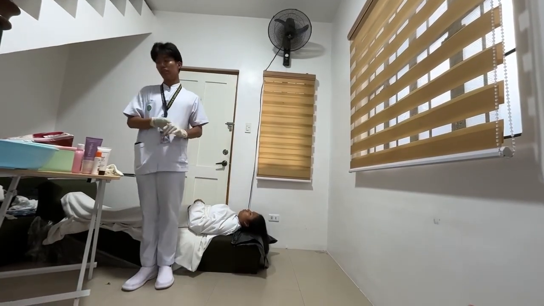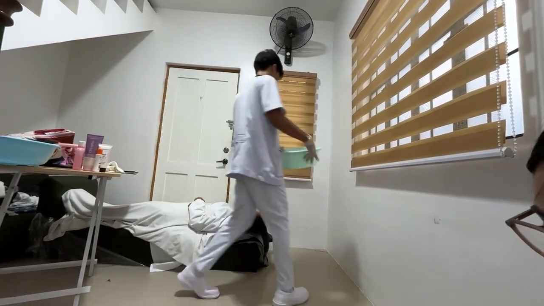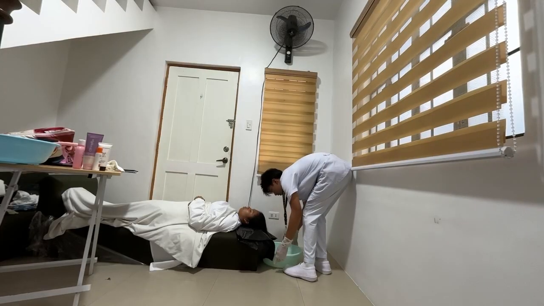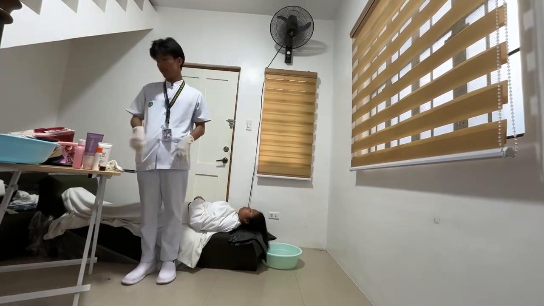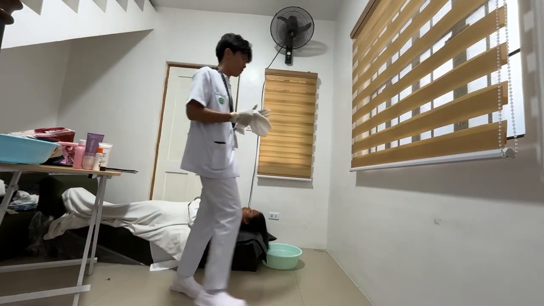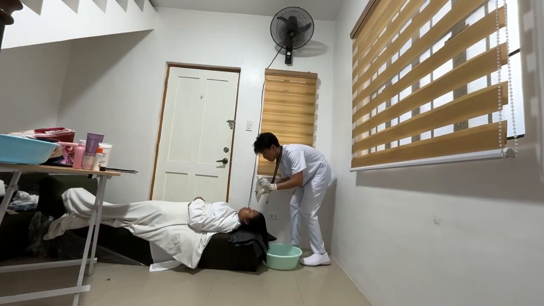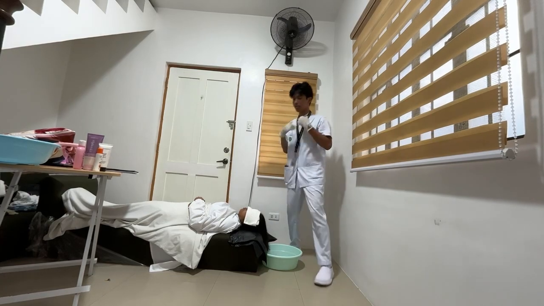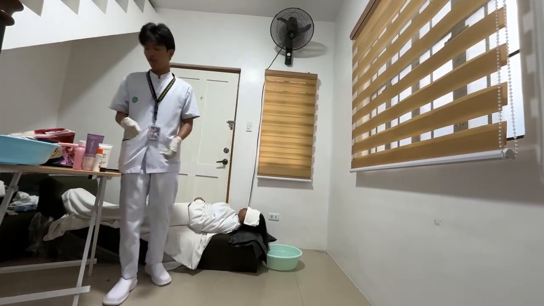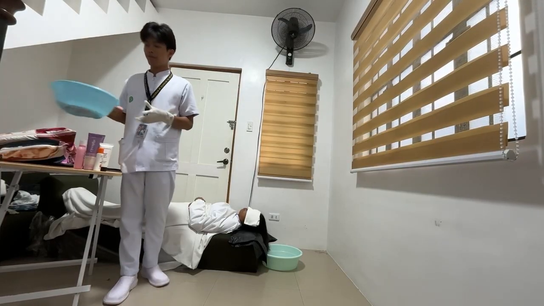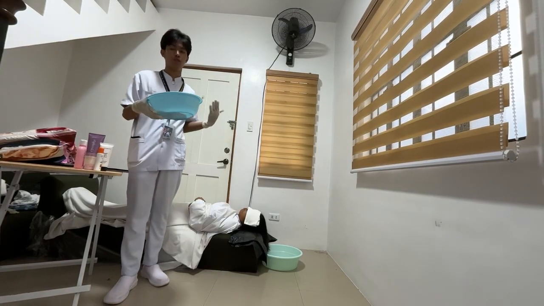And then place the drink container under the patient head. And then place the towel in the patient head para hindi mabasa yung head ni patient. Lalagay ko lang po ito. And let's begin the procedure of the shampooing of patient hair. So first, rinse the patient hair in water that has 43 to 46 degrees.